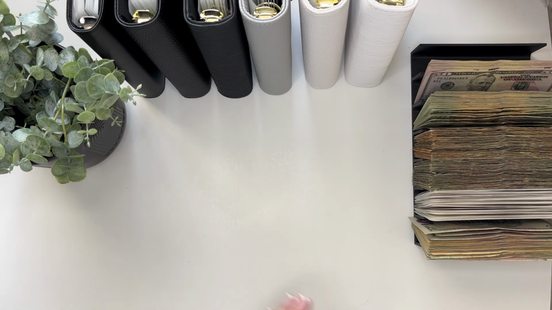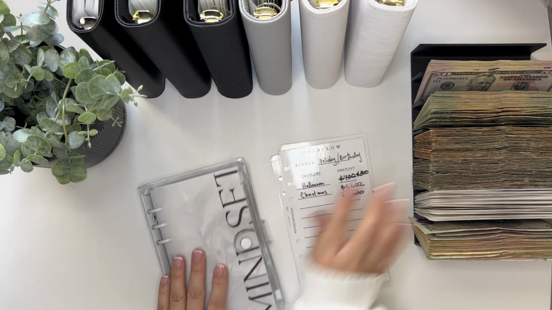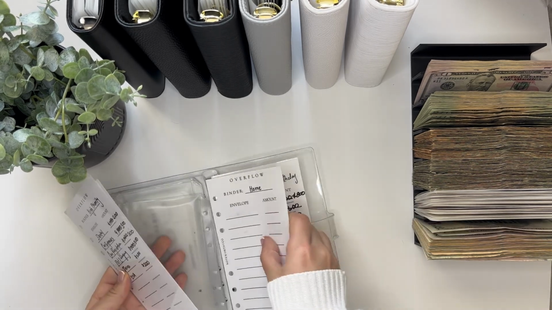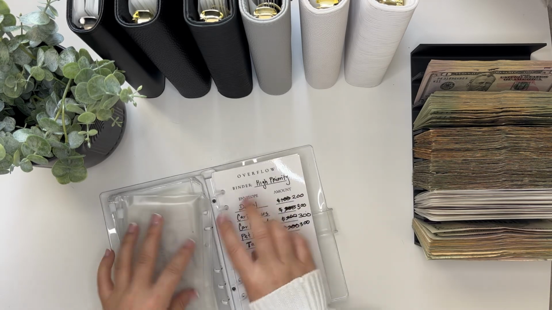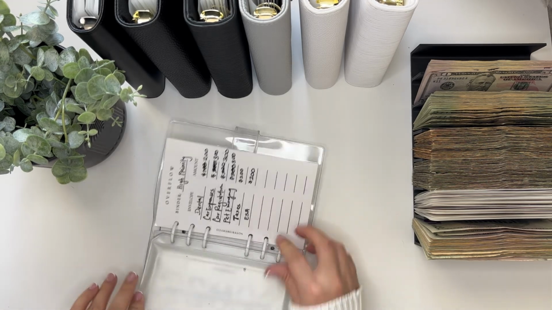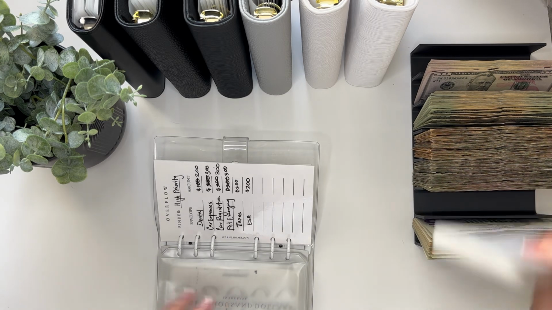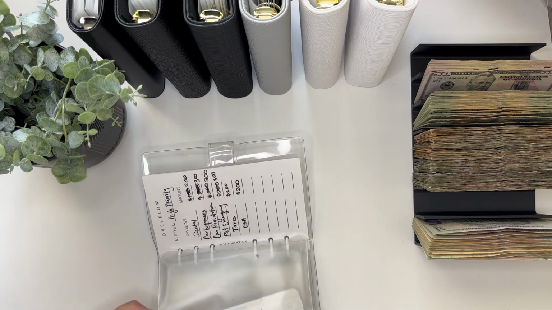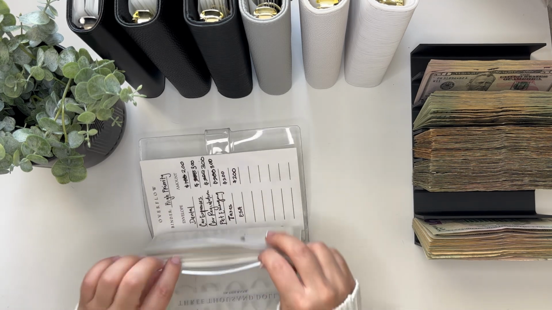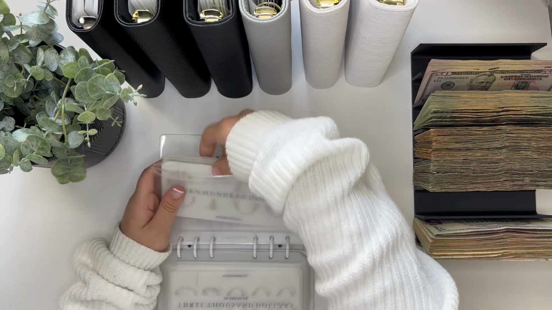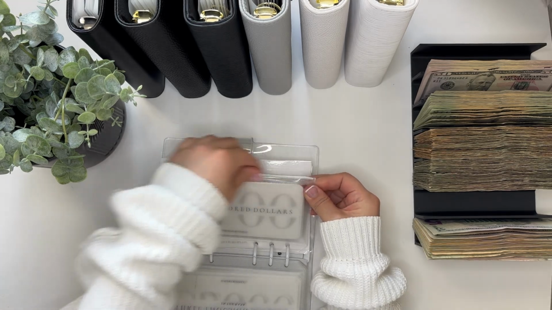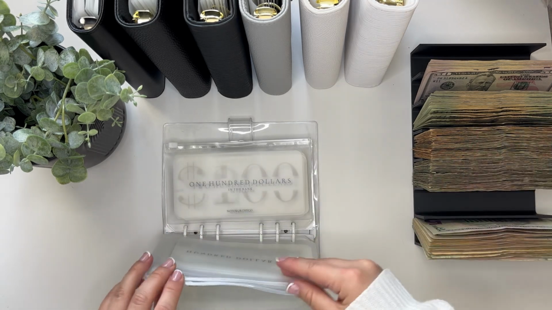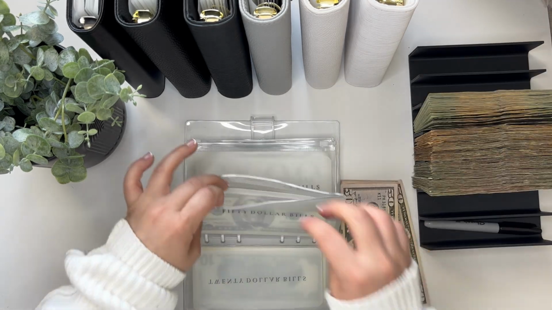So, taking my overflow binder, we're gonna put in my trackers in the back first. Okay, then we're gonna take these guys. I just put in the cash placeholders, and then we're gonna put in all this money. Okay, so first we're gonna start with the 50s.